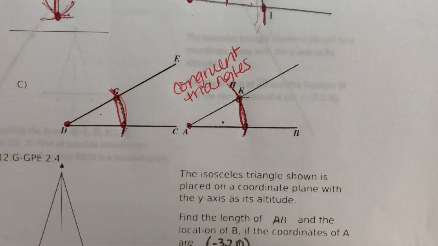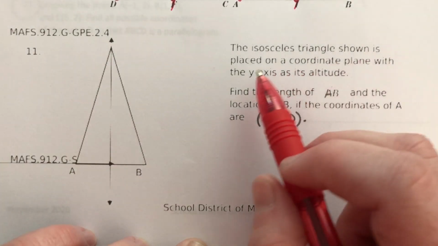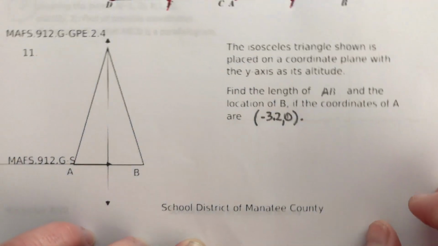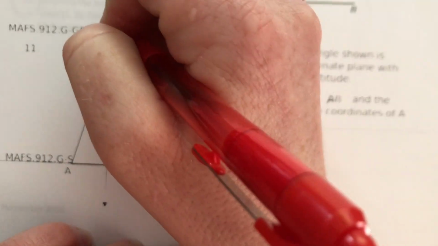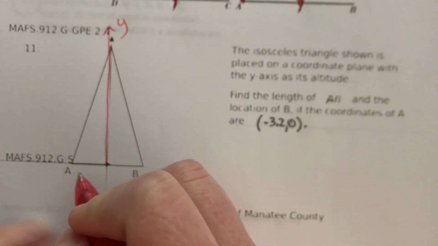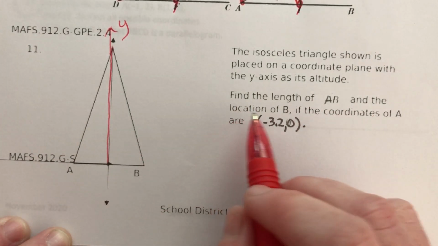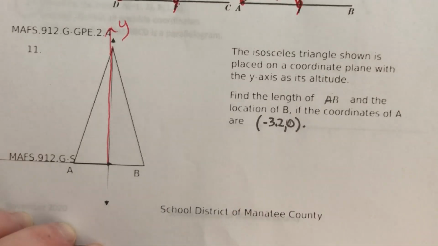All right, and then number 11. Here it says the isosceles triangle shown is placed on a coordinate plane with the y-axis as its altitude, which means this is our y-axis, right? If it kept going, we'd put a y here. And then find the length of AB and the location of point B if the coordinates of A are negative 3.2, 0.